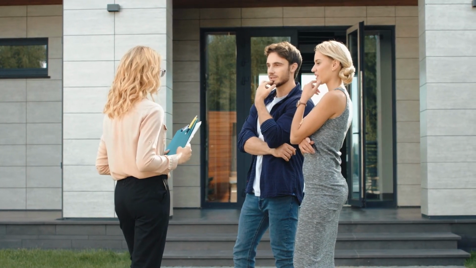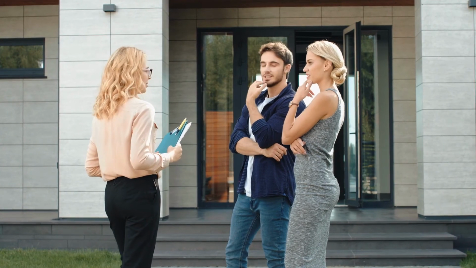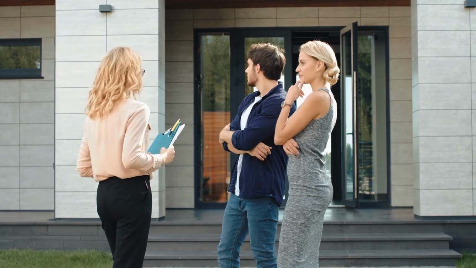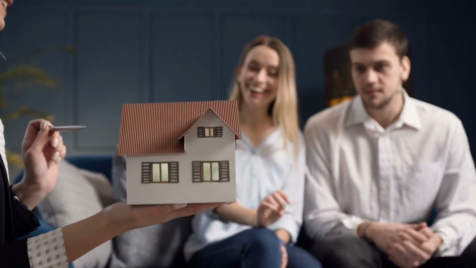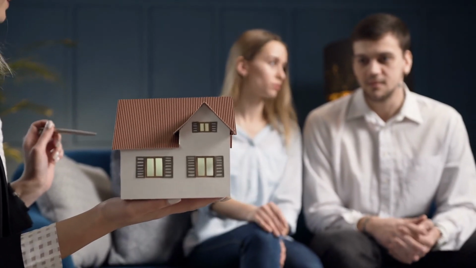So REITs are really a good way to get exposure to the real estate market without having to actually manage and operate your own real estate investment properties. Unlike real estate, REITs allow you to access your money whenever you want.